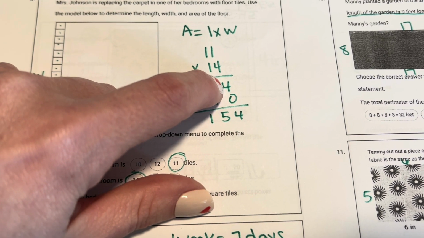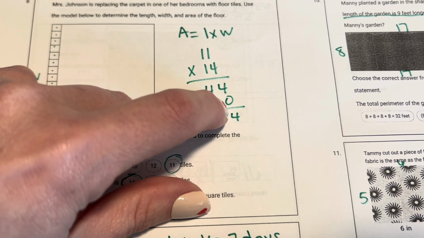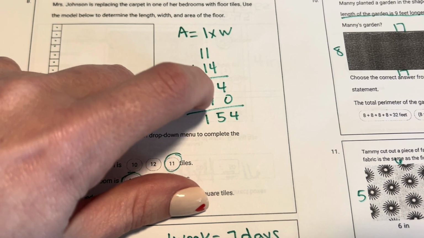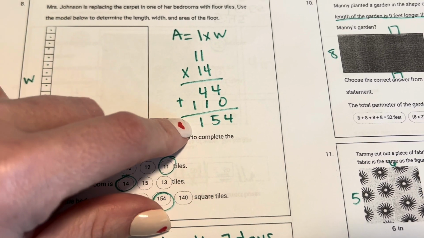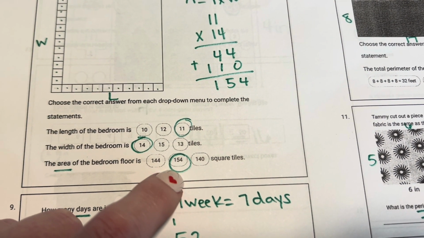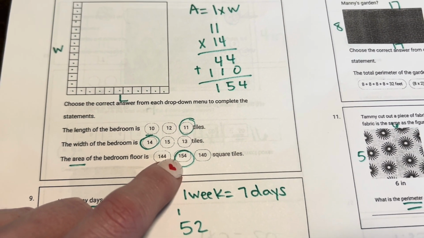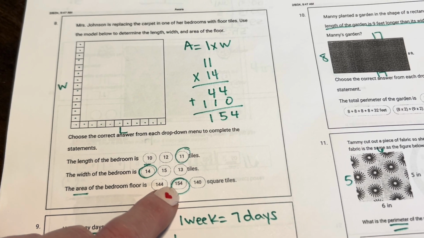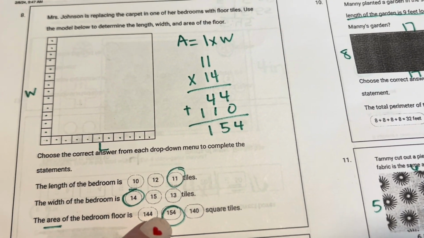4 times 1 is 4. 4 times 1 is 4. 0 is a placeholder. 1 times 1 is 1. 1 times 1 is 1. Add them together, 154. So then the third box you should have picked 154. Again, guys, this was not a difficult question. Not at all.